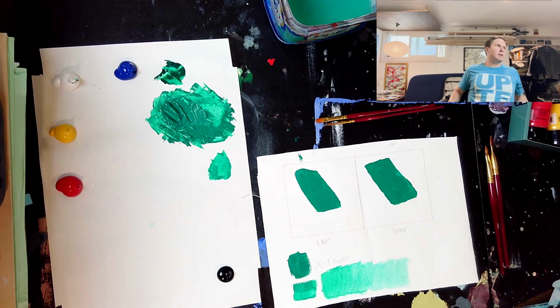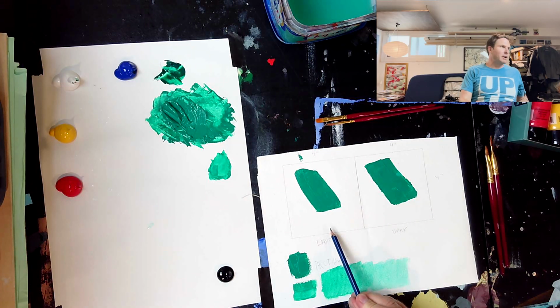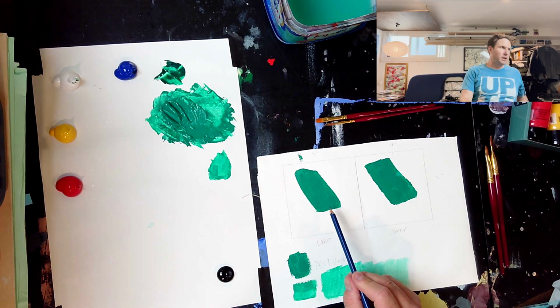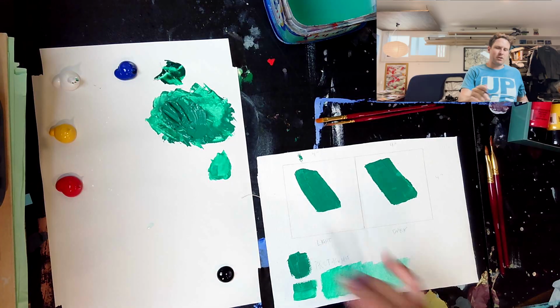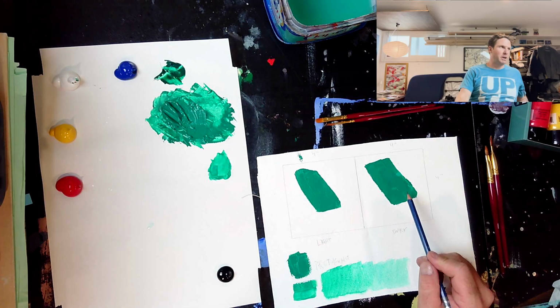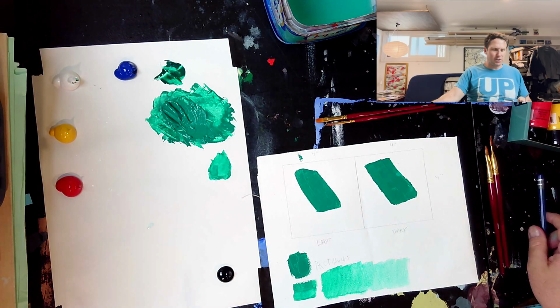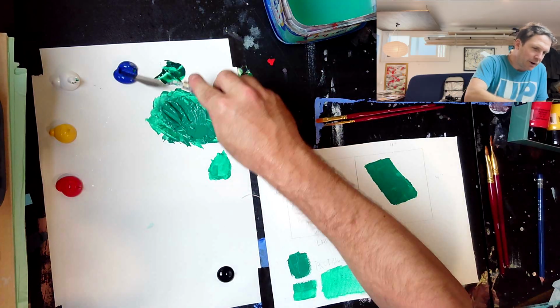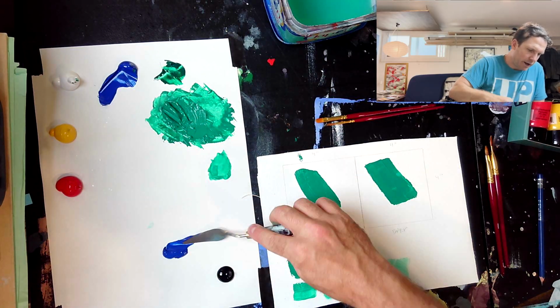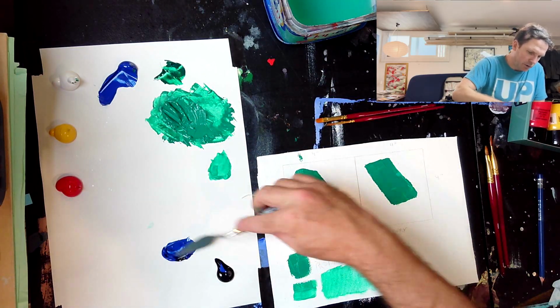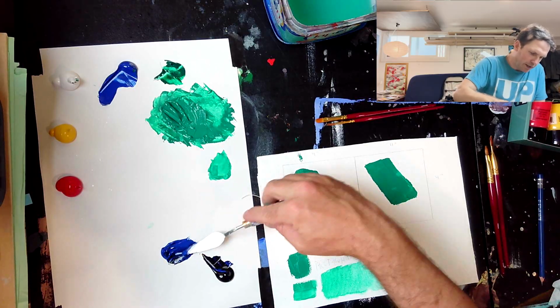What that essentially means is, with the light background, I'm going to try and make the green appear darker in value, and with the dark background, I'm going to try and make this green appear lighter. So let's see if we can do that. I'm not going to do pure black. I'm going to try a blue black.